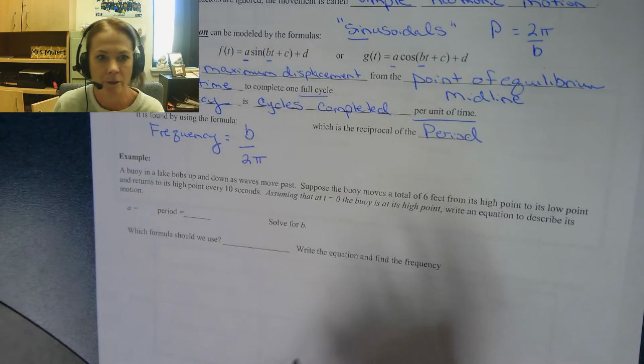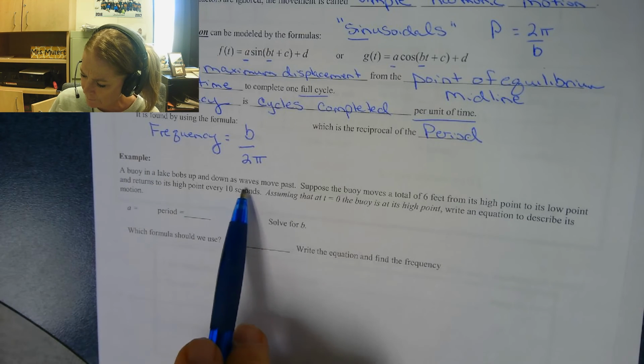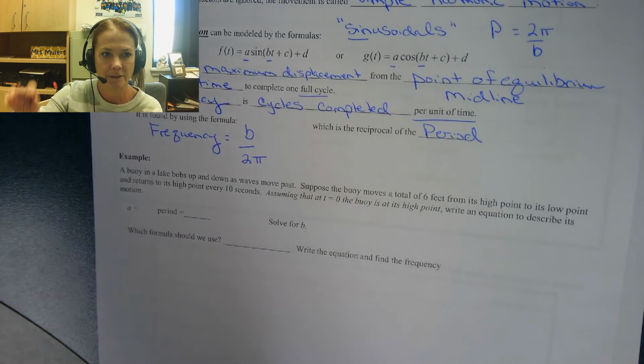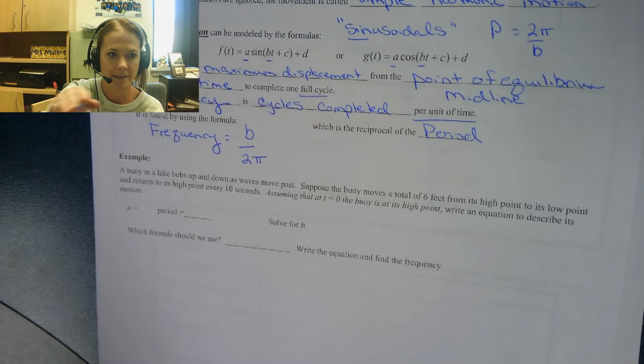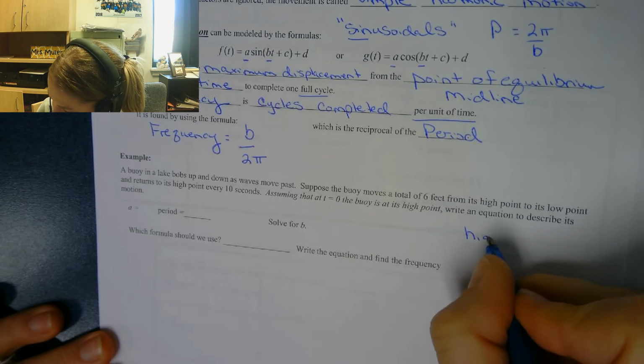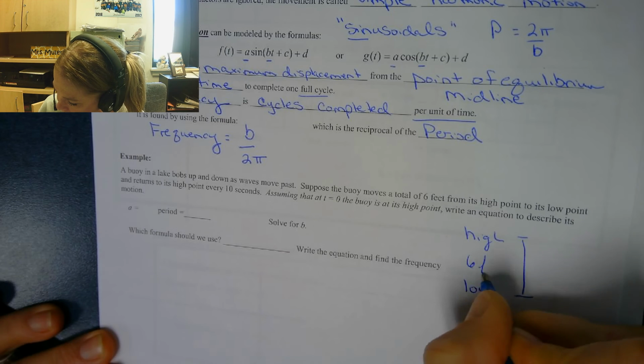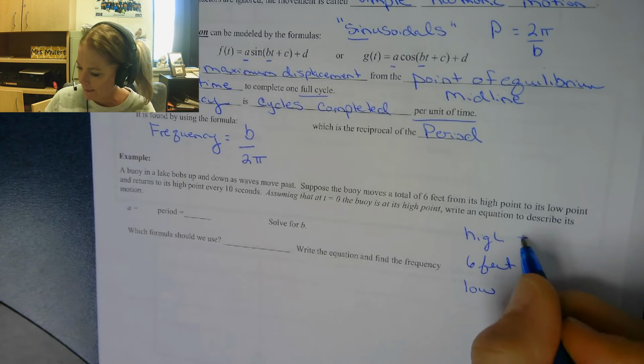that's kind of loud. Anyway, a buoy in a lake bobs up and down as the waves move past. So here we go. It's just bobbing up and down, and we're just going to track its movement laterally. Suppose the buoy moves a total of 6 feet from the high point to the low point. So 6 feet, high point to low point.